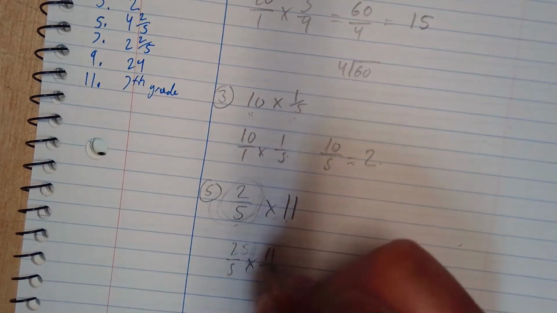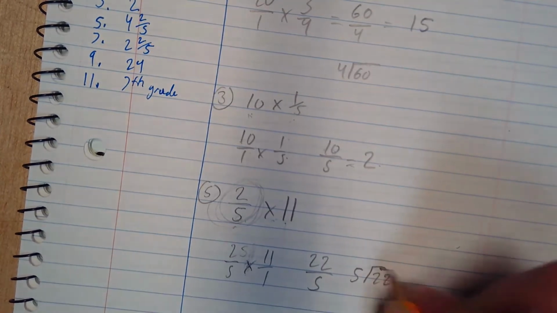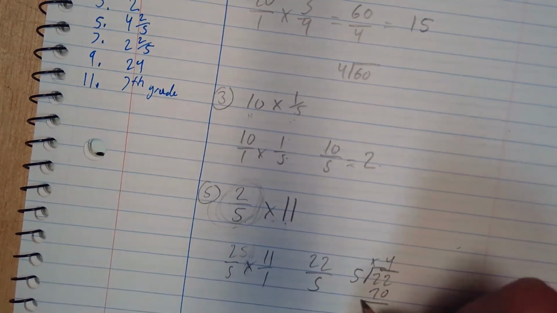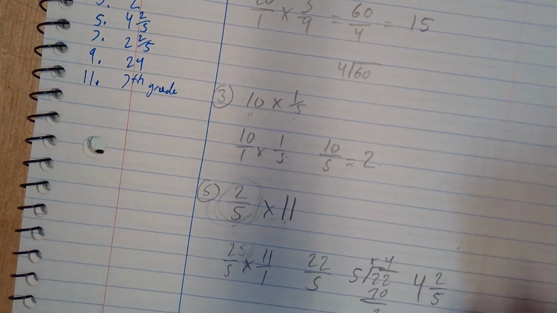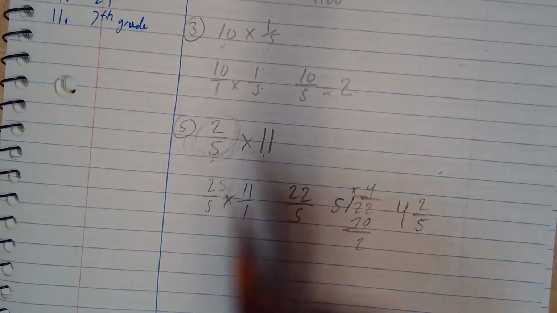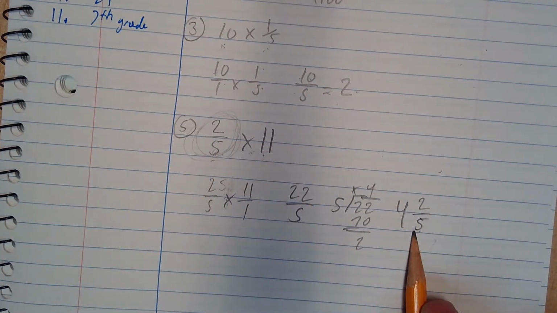2/5 times 11 over 1. Four full sets. And like I said before, look at the denominator. We started with sets of 5, we ended with sets of 5. Unless you simplify, that doesn't change. Okay?